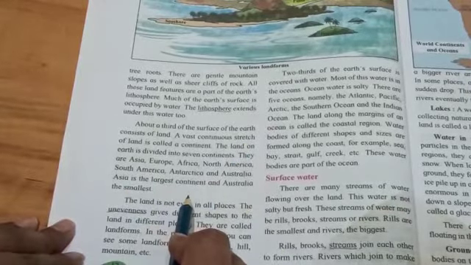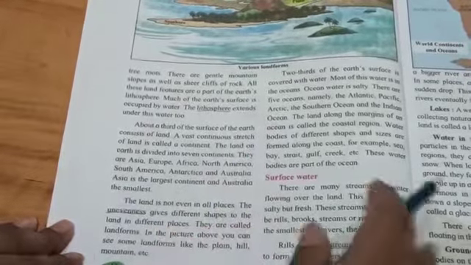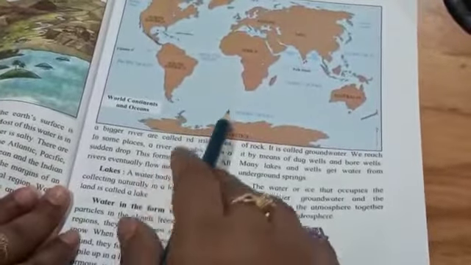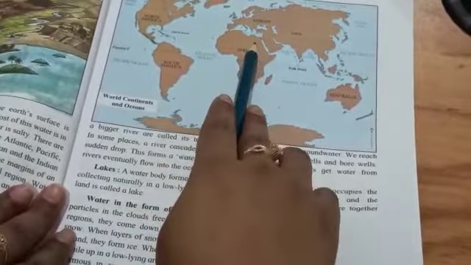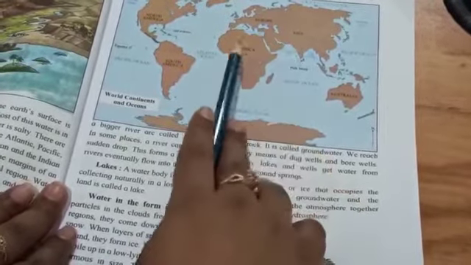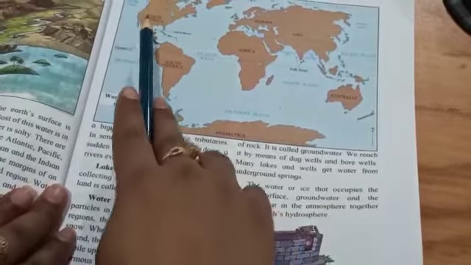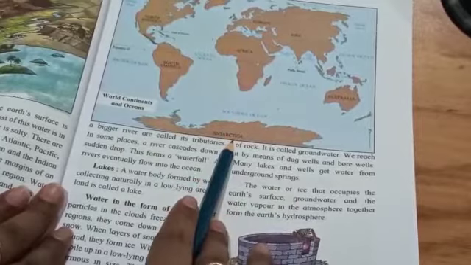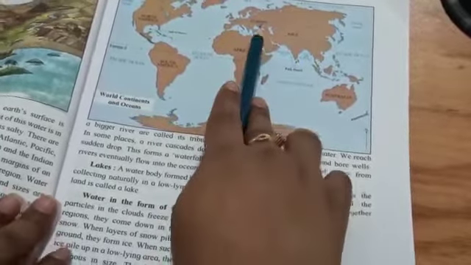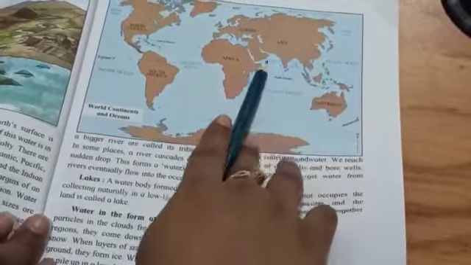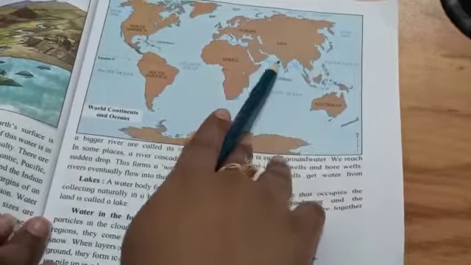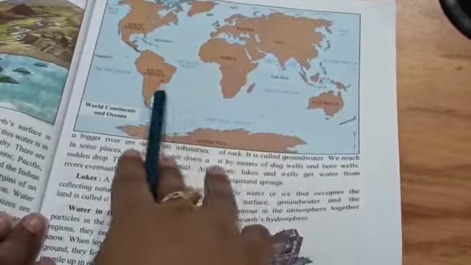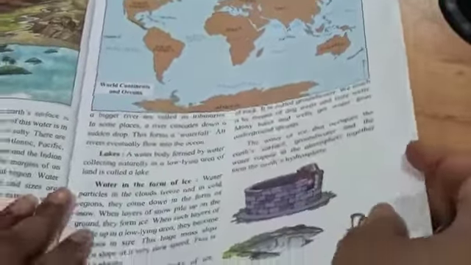Asia is the largest continent and Australia is the smallest. I'll show you in the picture. The world continents and the oceans: Europe, Asia, Africa, South America, North America, Australia and Antarctica. So Asia, you can see in the picture, is the biggest continent in the world, and Australia is the smallest in comparison with the other continents.